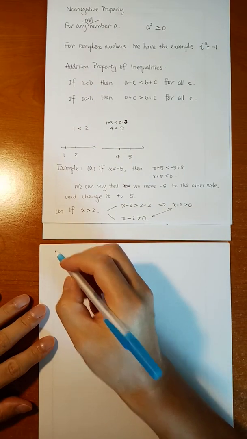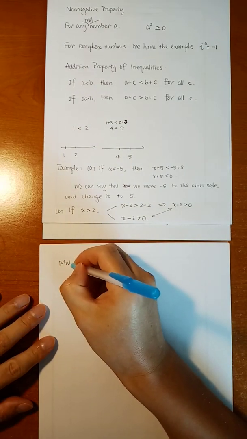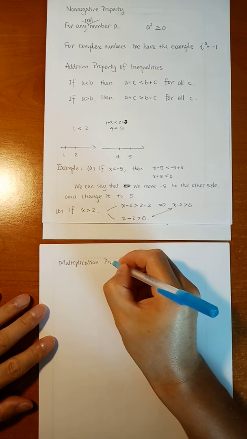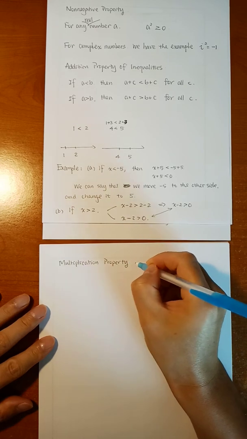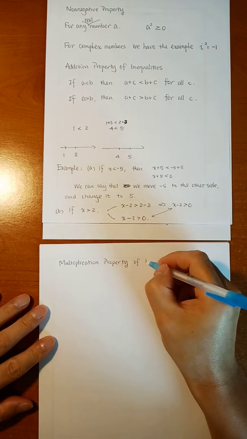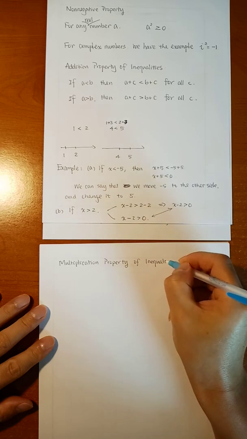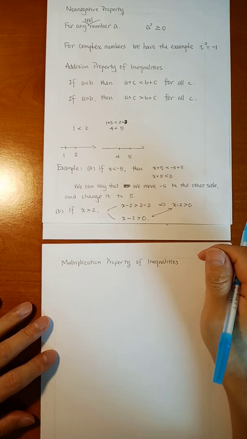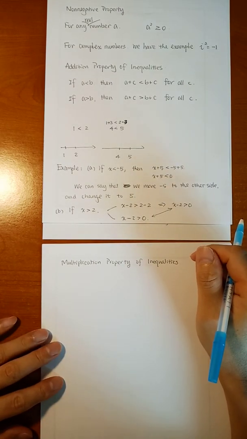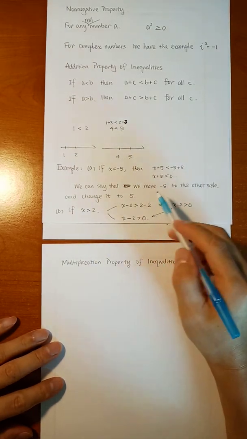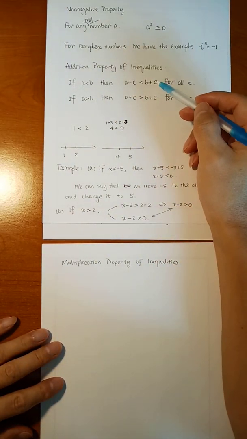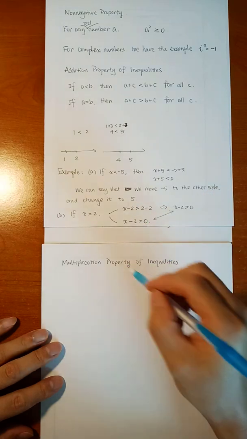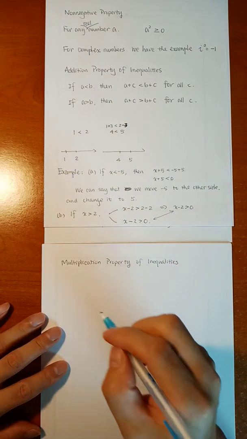And then we have the multiplication property of inequalities. The multiplication property for inequalities is a little bit more complex than the addition property. The reason is that for the addition property, you can add whatever number, positive or negative, and you always keep the direction. But the multiplication is different.